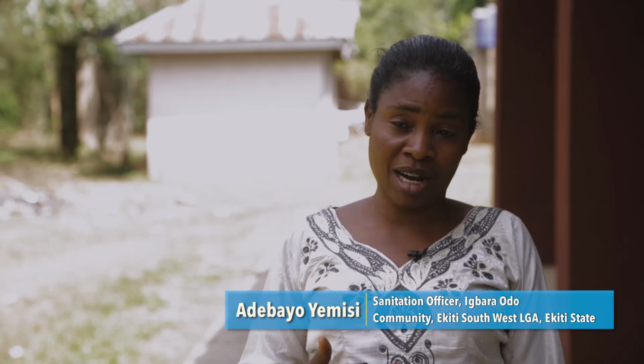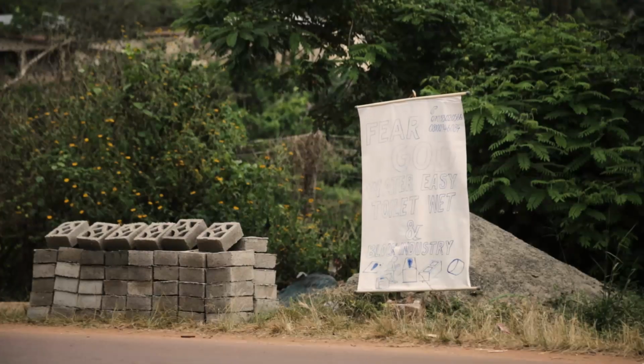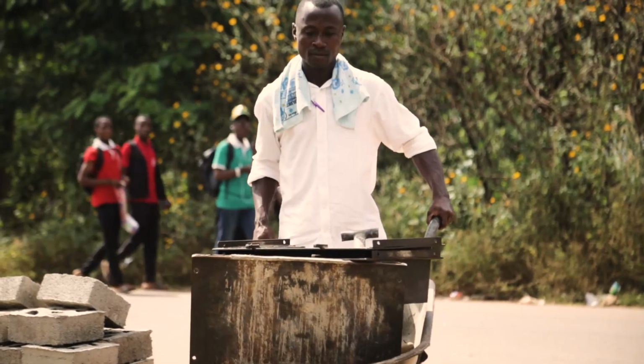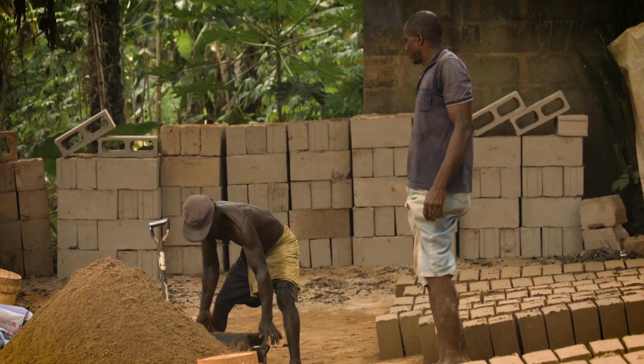WaterAid brought SATO into this town. Fear God came there to install the products.